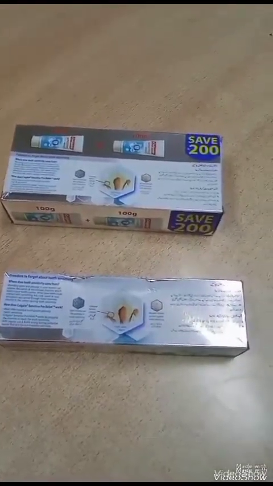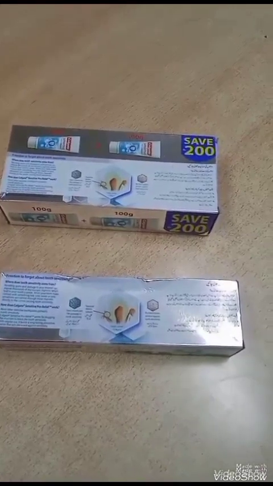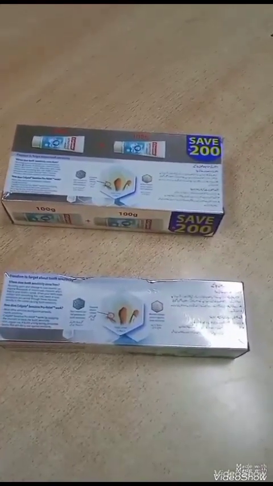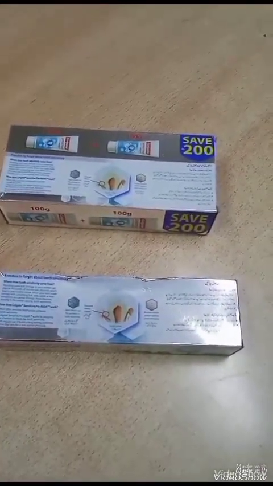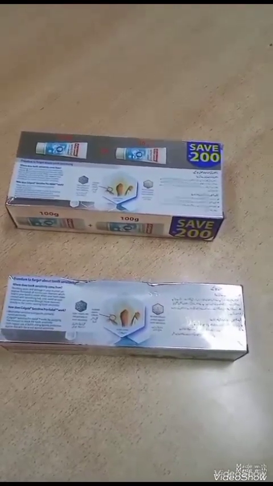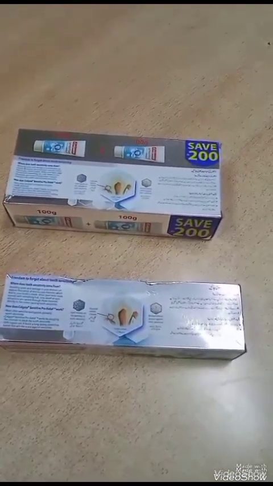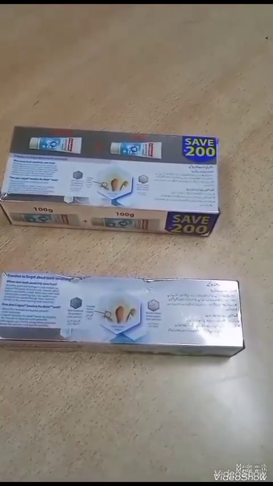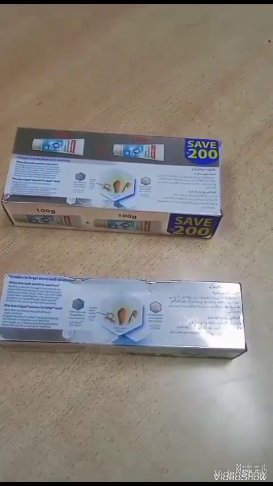So you can find different objects like that at your home. These are the boxes of toothpaste and you can also find different boxes at your home and you can mark them as thick and thin.